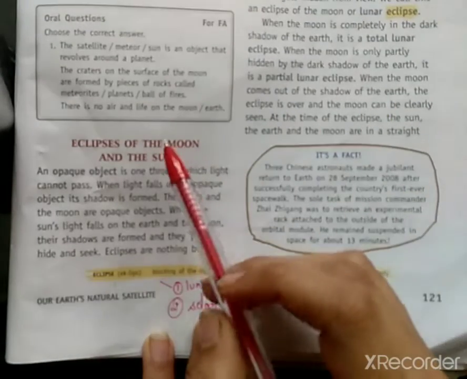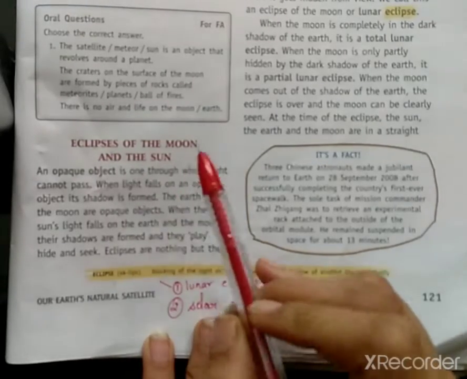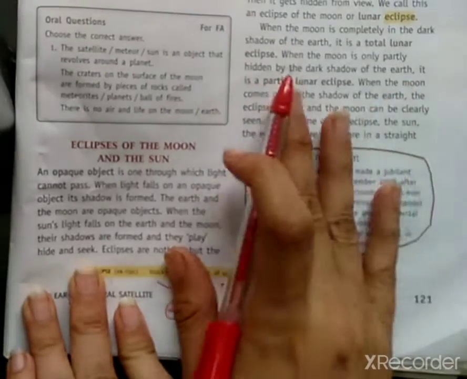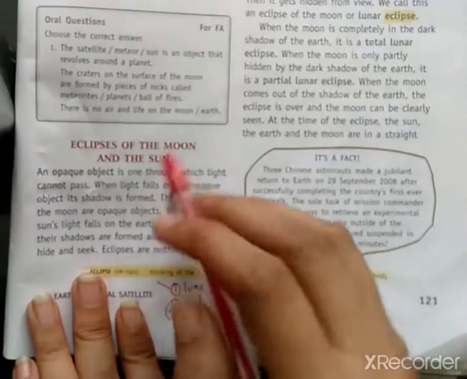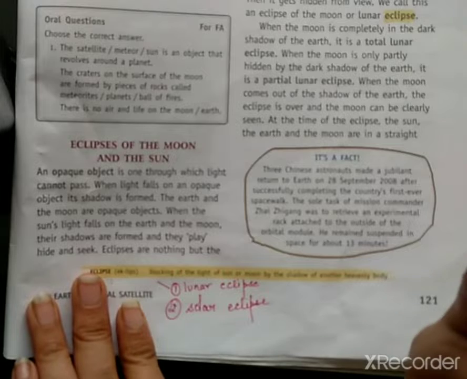Today we are going to revise the topic eclipses of the moon and the sun, and this topic is in chapter number 30. So first of all, we should know the meaning of opaque object. Opaque objects are the objects which do not allow the light to pass through them, right?